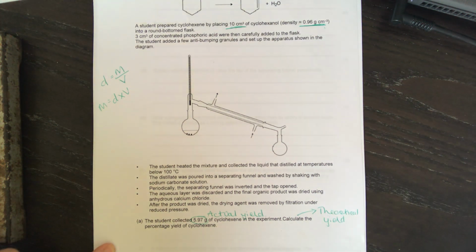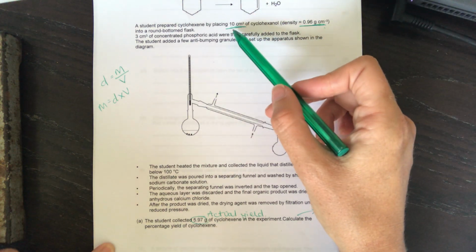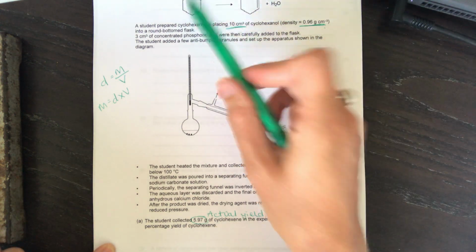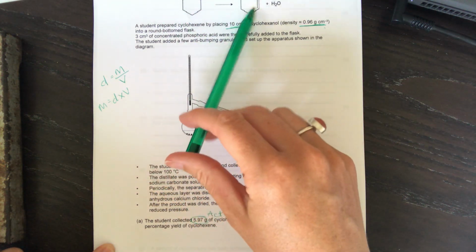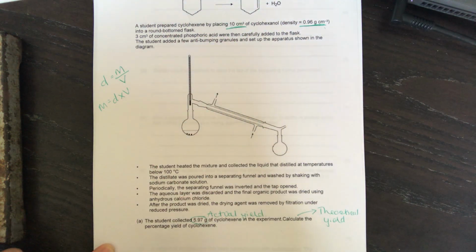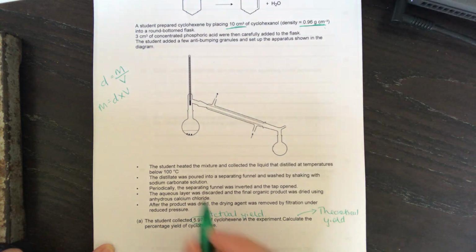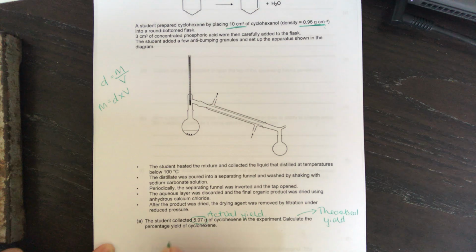Okay, so let's calculate the mass of cyclohexanol, and that's then going to enable us to calculate the expected mass of cyclohexene. We've not got much space here, so apologies about the printing.